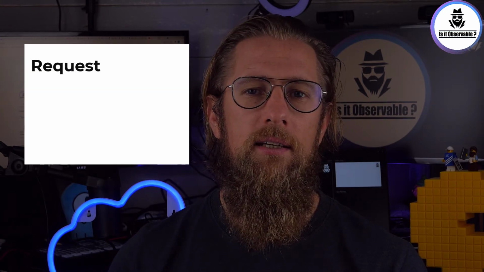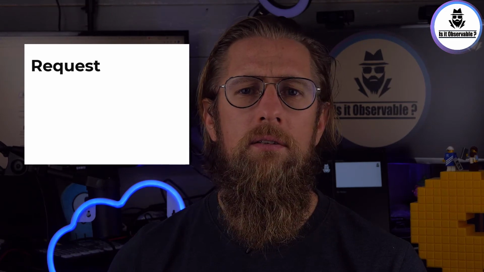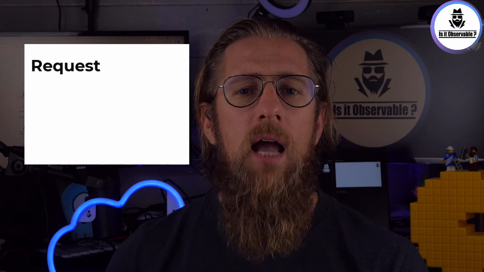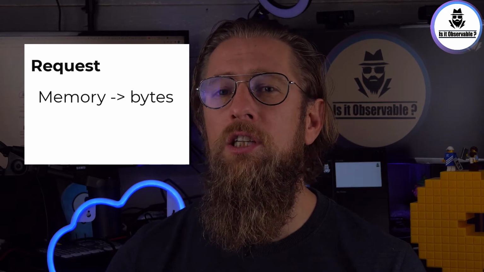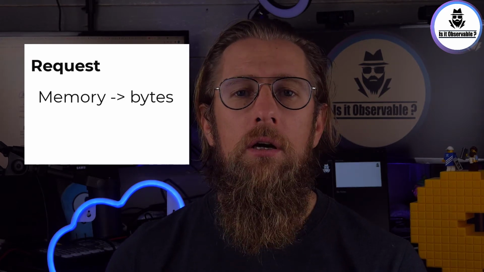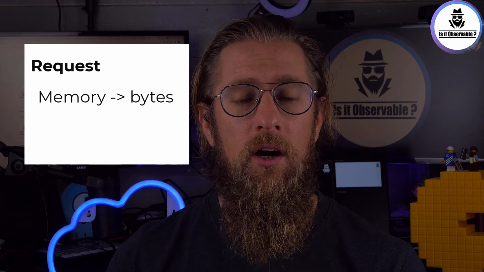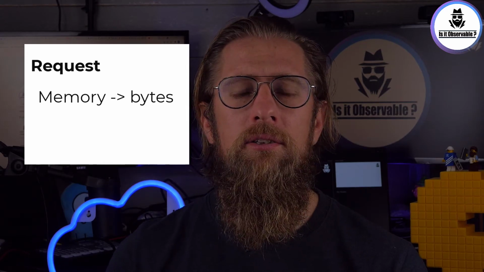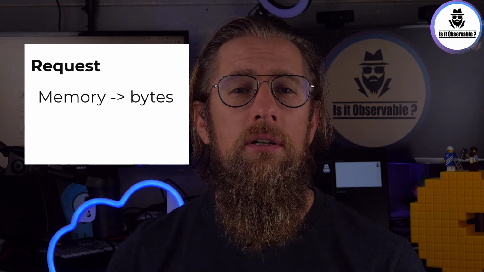Request is clearly easier to understand. So let's start with it. Memory is expressed in bytes, so nothing complex. We need to measure how much memory we need to run our container. So that could be easily measured with observability.